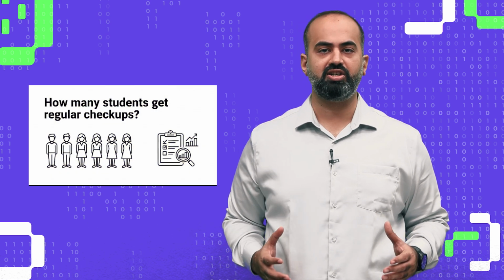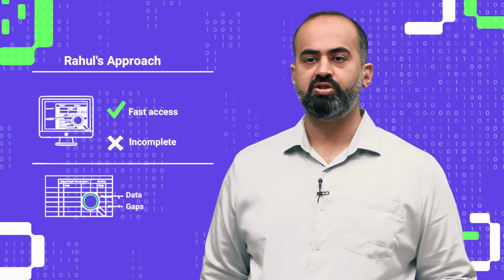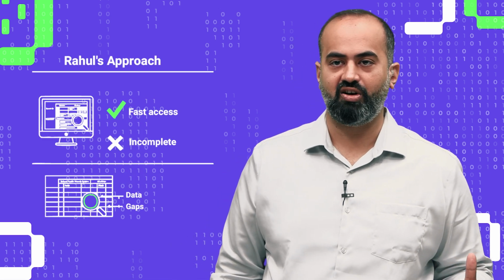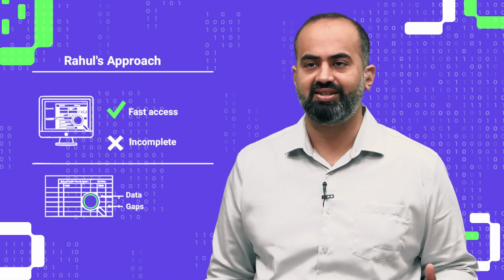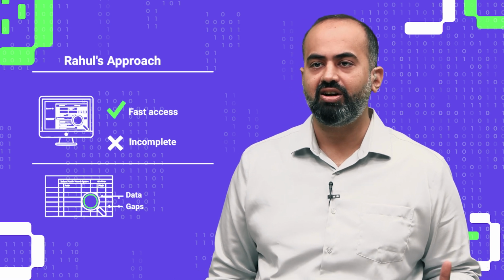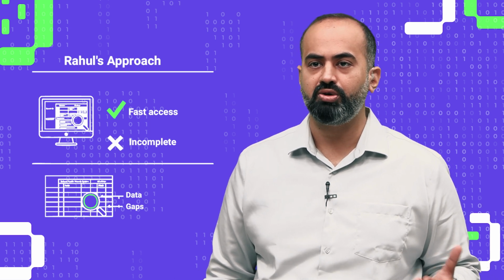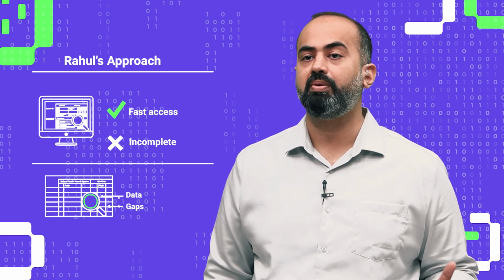Let's go back to our health camp scenario. Remember, the question was, how many students get regular checkups? Rahul's approach, which is check school health records. Fast, already exist. But wait, are these records complete? Do they show students who get checkups outside school? Probably not. So this gives you some information quickly, but has gaps.